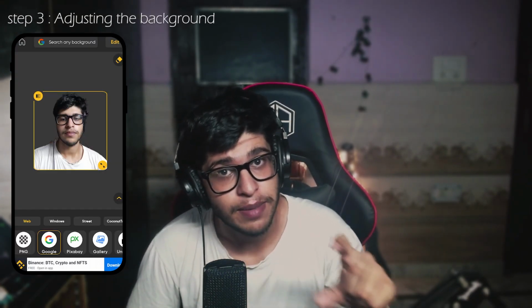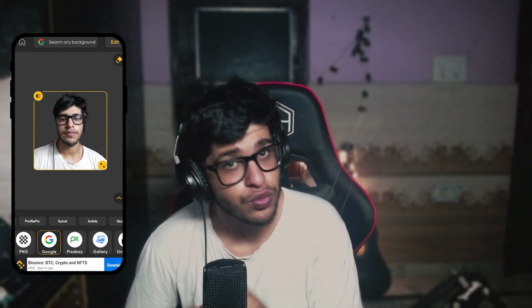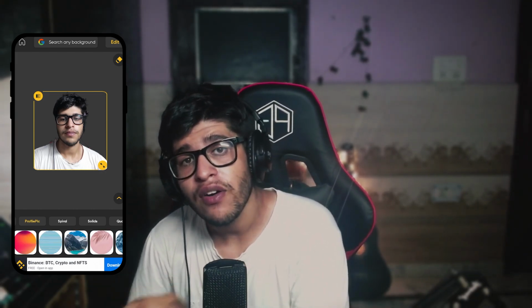So now you can see you have a PNG of yourself, that is without any background. So you've already done 50% of the work. Now the second step is adjusting the background according to your preferences. You can change the background to whatever you want. There are a variety of options here you can choose from.